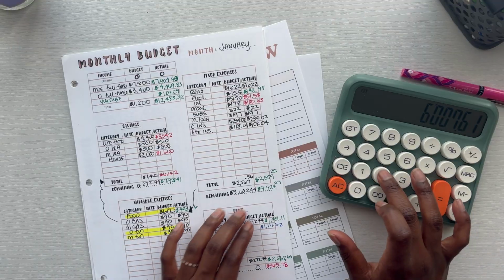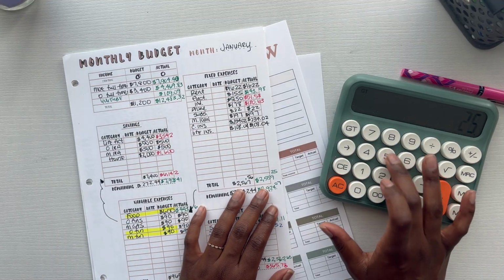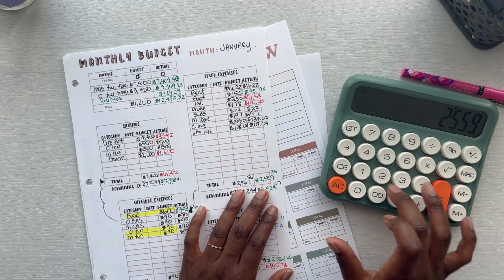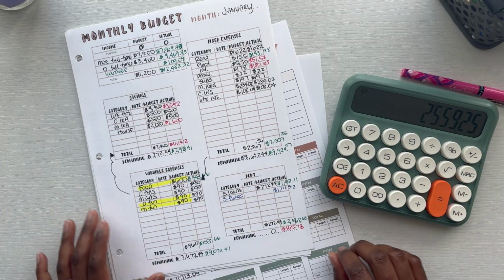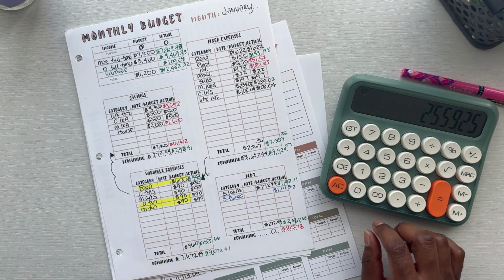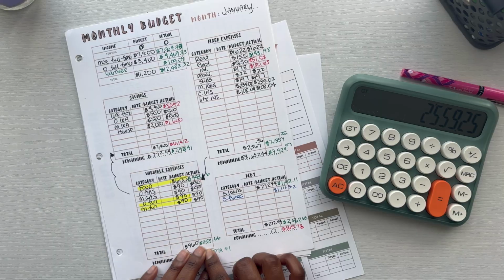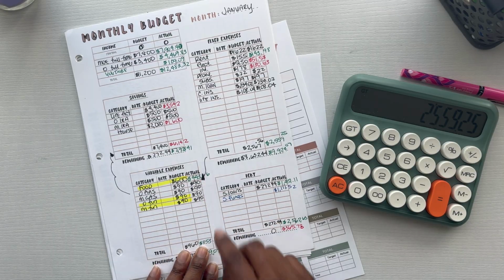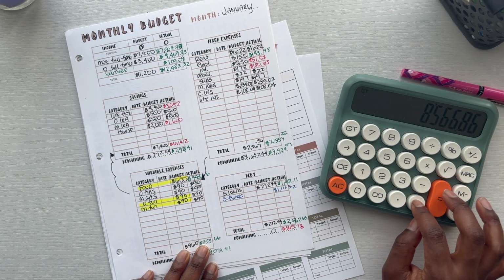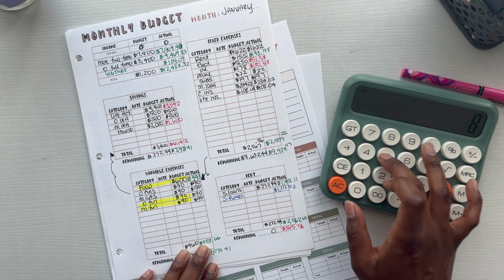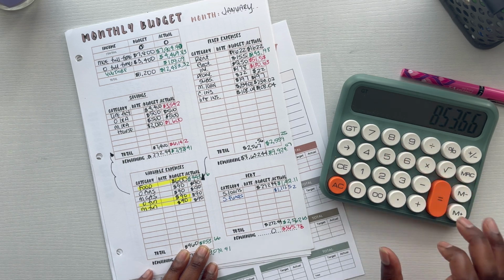So we're going to add $2,559.25. And then when you get to the variables, oh, you know what? It's because it was a 3 paycheck month. Because I'm like, why is this so high? Because 3 paychecks. Yes. So now we're gonna plus 853.66.